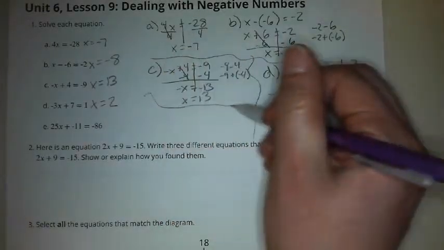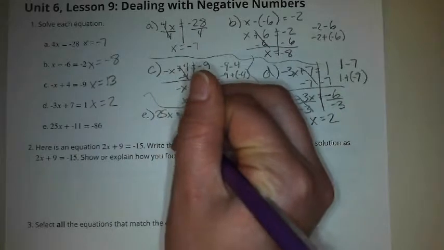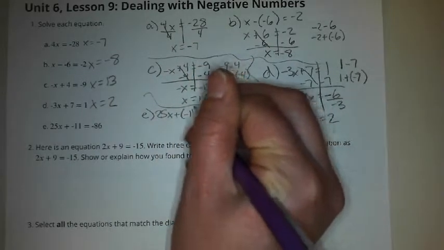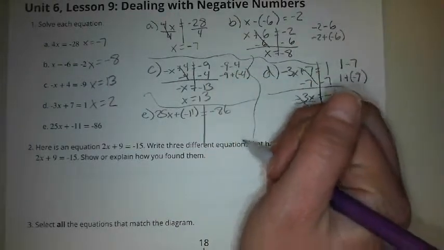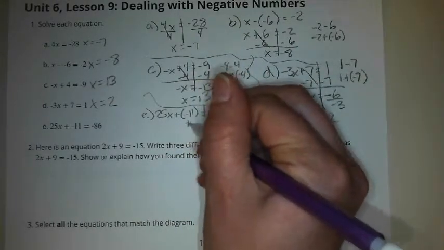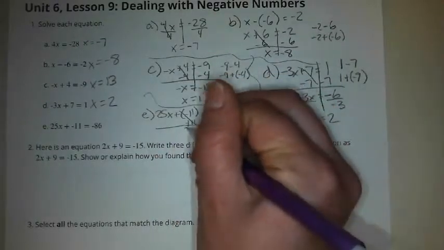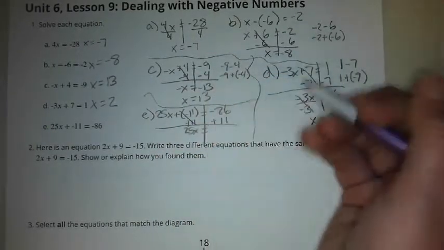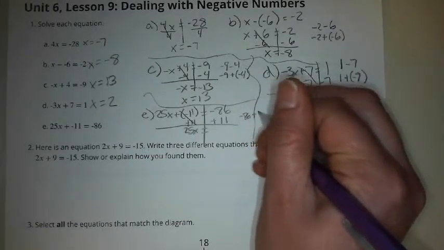All right, and then E, I have 25x plus negative 11 equals negative 86. Split down the center. Opposite of negative 11 is to add 11 to both sides. So I have 25x equals, rewrite this, negative 86 plus 11.